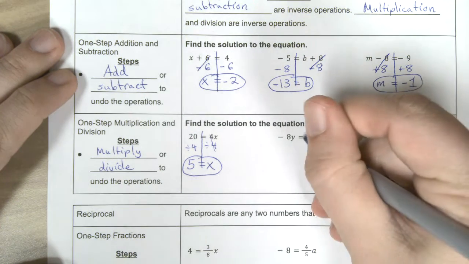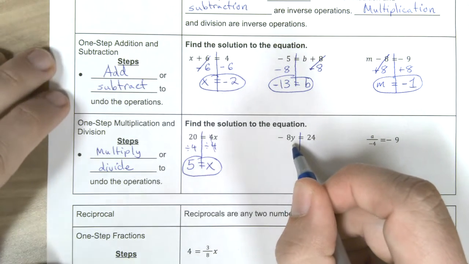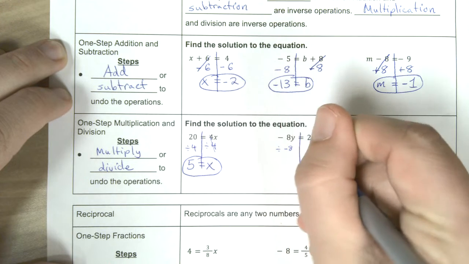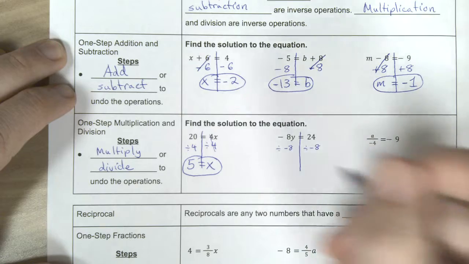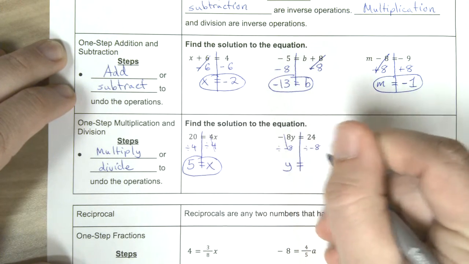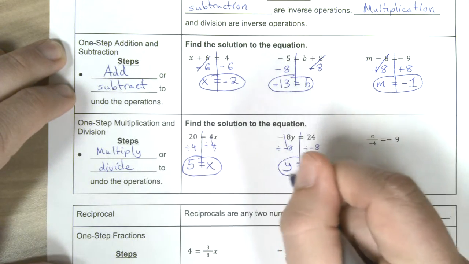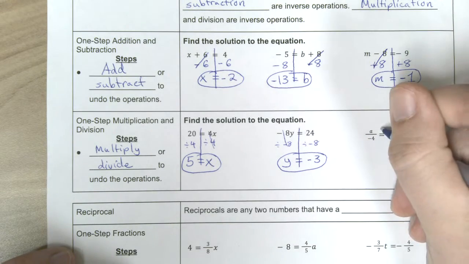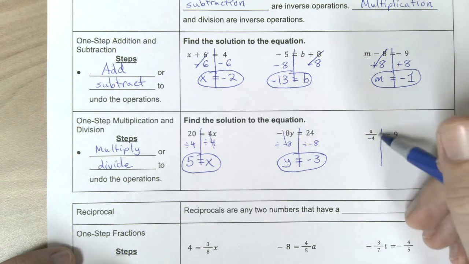The second problem, similar thing here. We've got a negative 8 next to a y, which is negative 8 times y, so we're going to undo that by dividing both sides by negative 8. These will pretty much cancel, and you get 1y equals 24 divided by negative 8, which is negative 3. Now this one is a fraction. What I want you to read this as is a divided by negative 4.